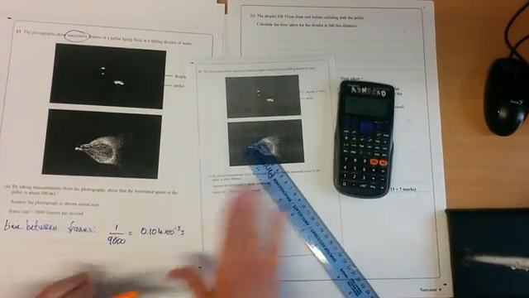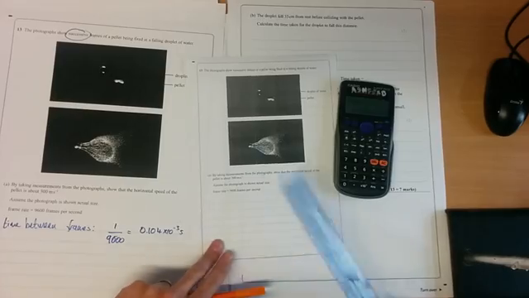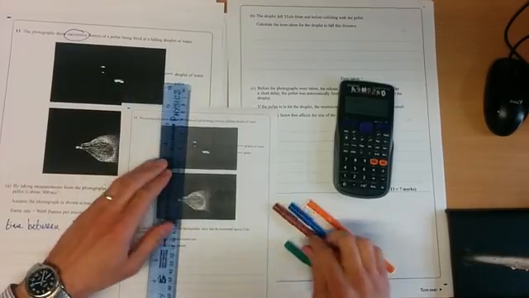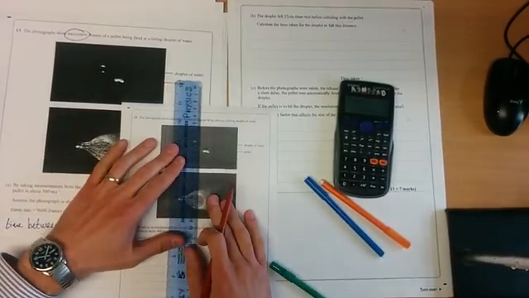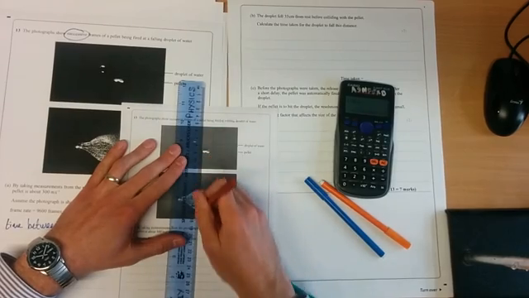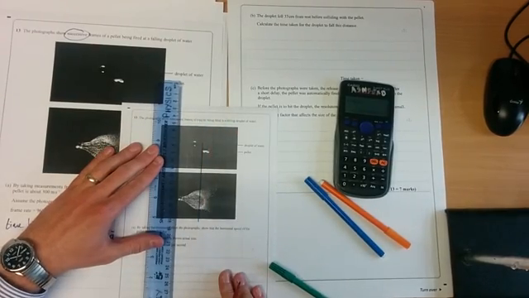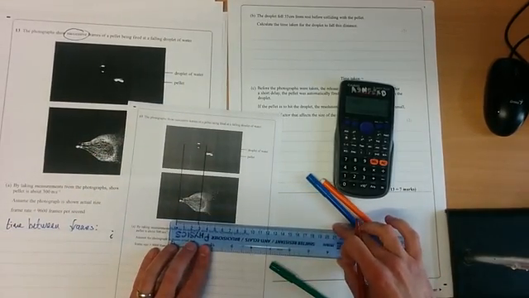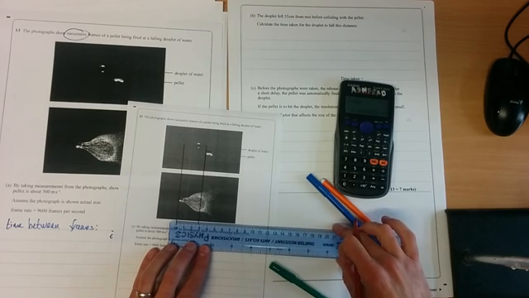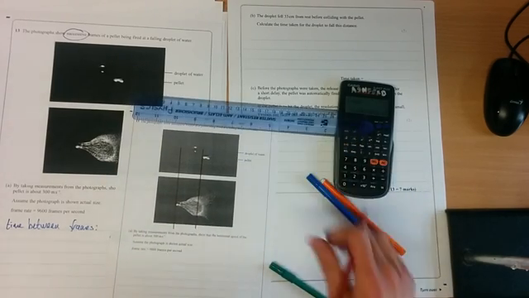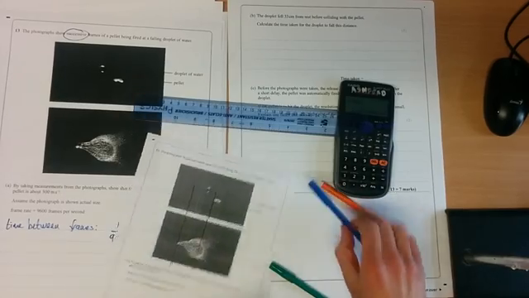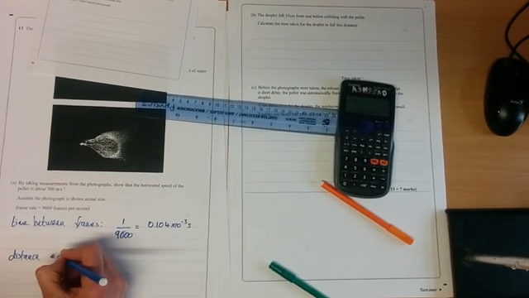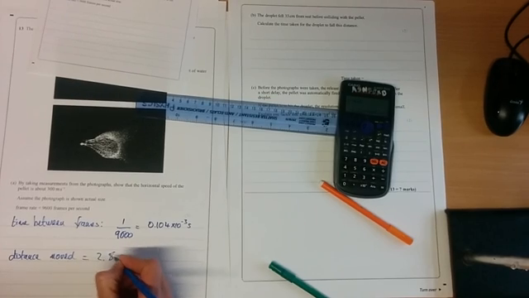Now, to measure the distance, this is the same size. This is a bigger one, so I need to measure the distance that the pellet moves. You can see the front of the pellet starts here, and in the second picture, the end of the pellet is here. So we need to measure that distance. I measure that distance there, and I get 2.8 centimeters. The distance that the pellet moves is 2.8 centimeters.